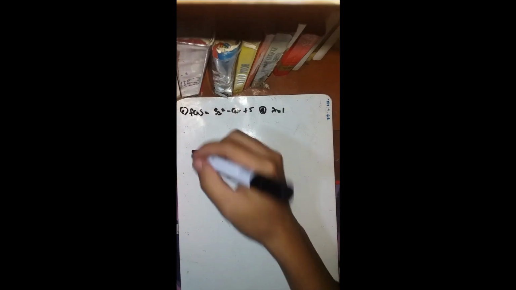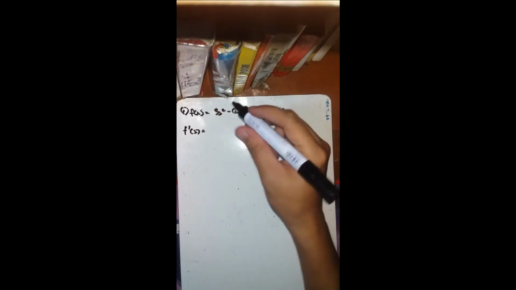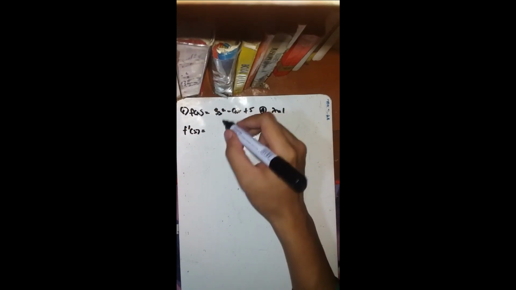Okay, so this is my number 6. Now we're going to use the Taylor series. First, let's find the first derivative. This will be easy. We have here the power rule.